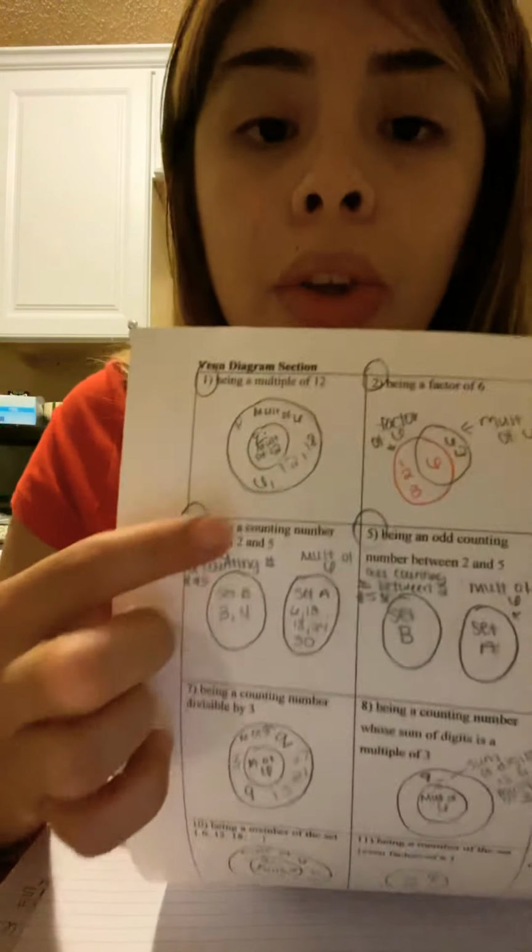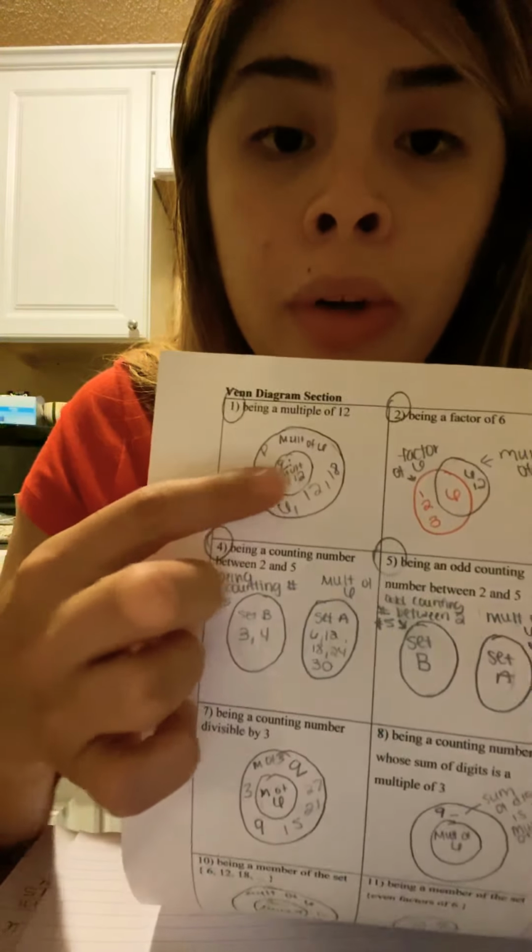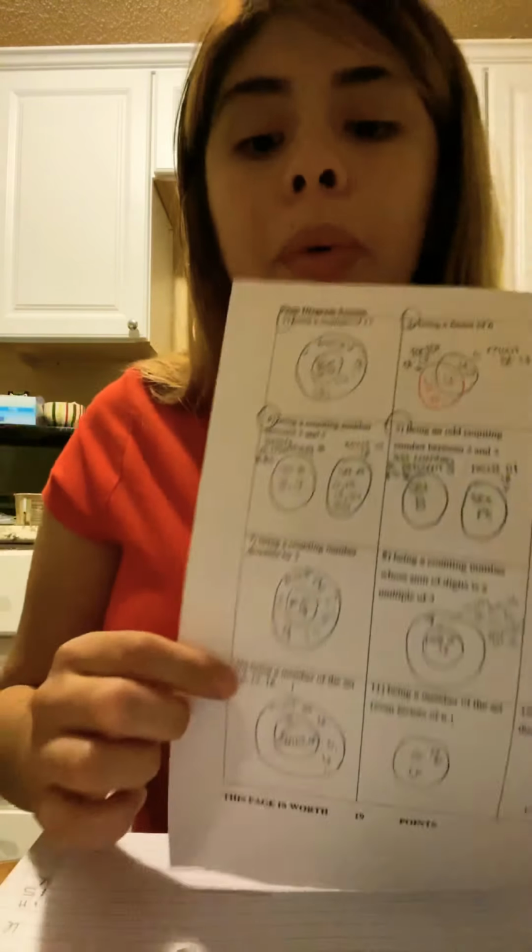So for number 1, it says being a multiple of 12. So you know that your multiple of 12 is a subset of multiple of 6. So when you draw the Venn diagram, which I'll show right here, you get your multiple of 12, and then your multiple of 6 would be your superset. And your multiple of 12 is your subset.